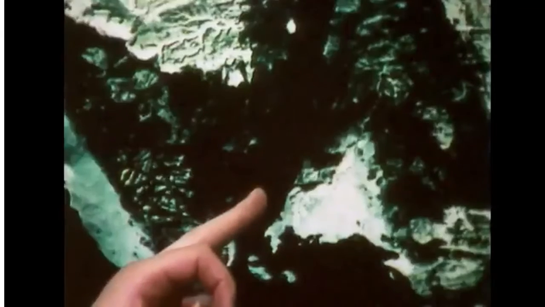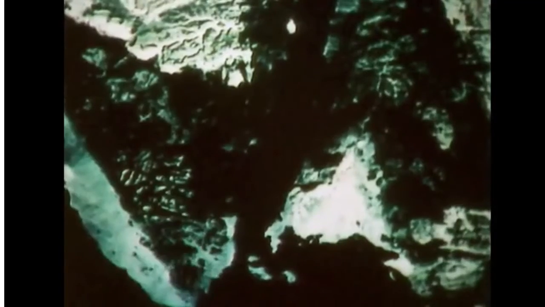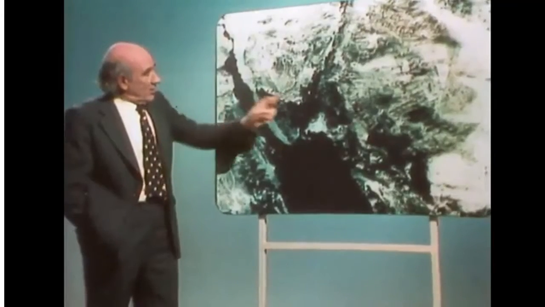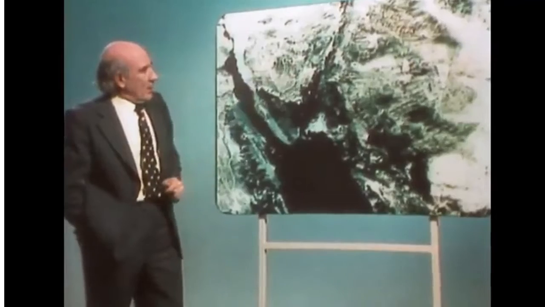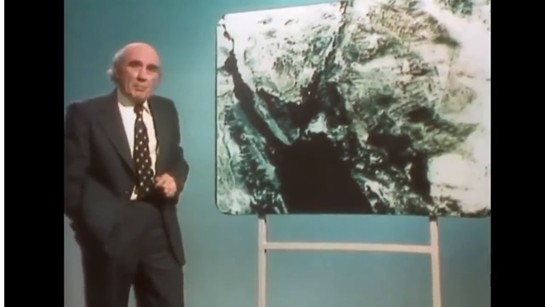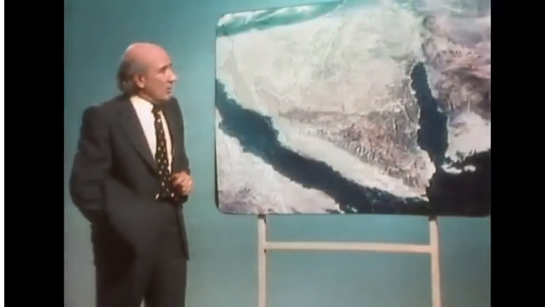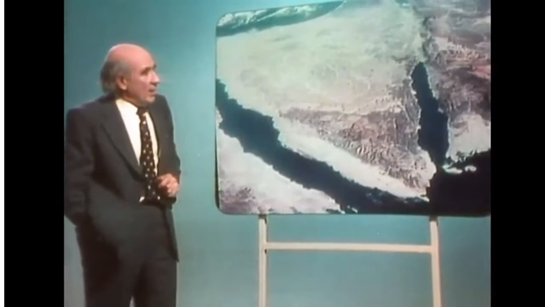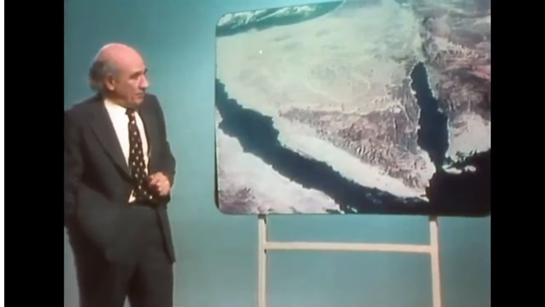The Gulf of Aqaba is relatively narrow, steep-sided, and quite deep. Locally, it achieves depths of 1,600 to 1,700 meters. Now, this line is a line of a major fault, and the Gemini astronauts were able to look along this fault, and fortunately, they photographed it for us.